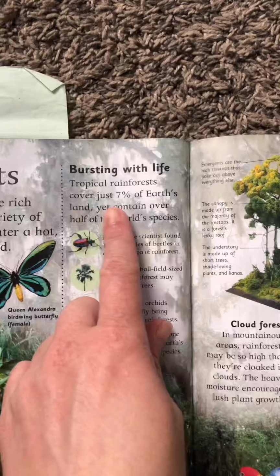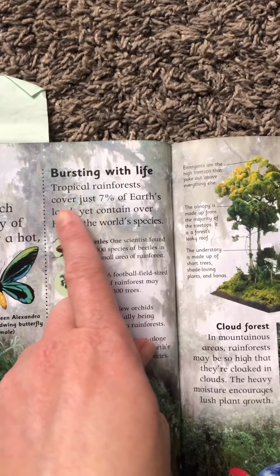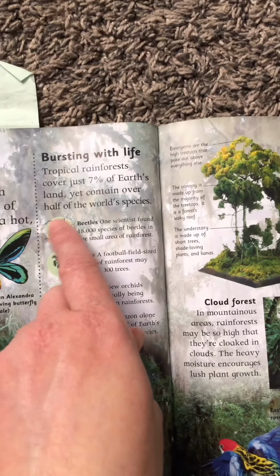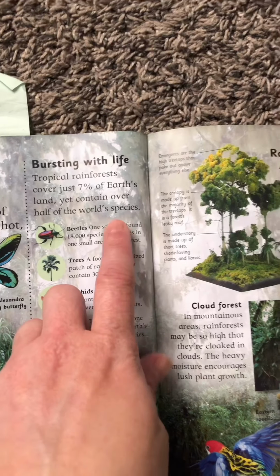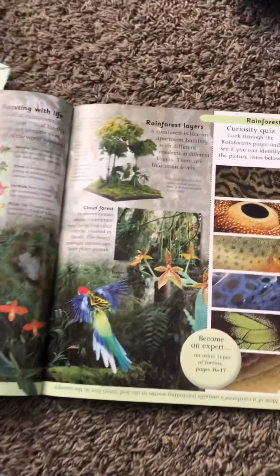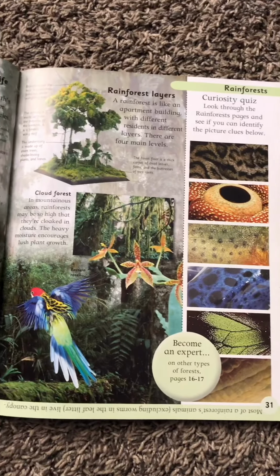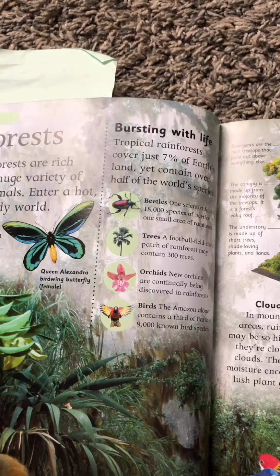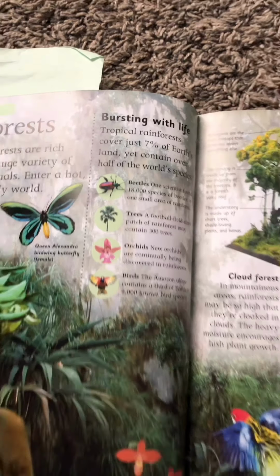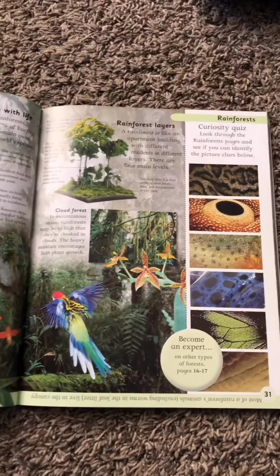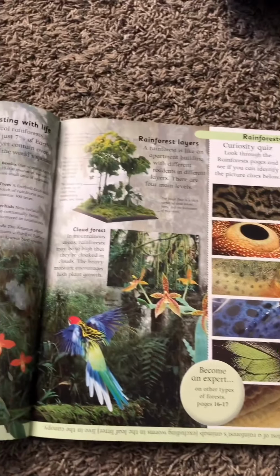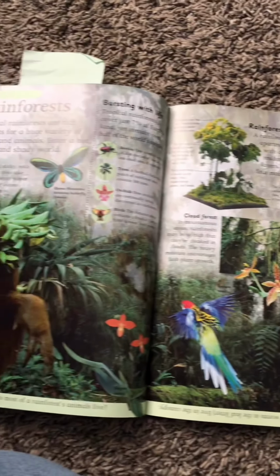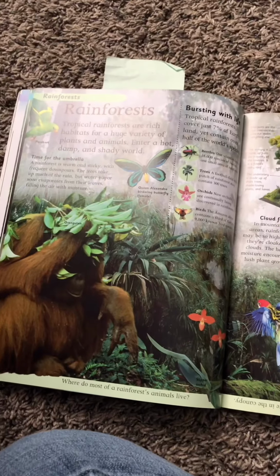Some interesting facts right here. Tropical rainforests cover just 7% of the Earth's land, yet contain over half the world's species. Think about that. Why is it so important that we do not cut down all the rainforests for land? Because they contain over half the world's species. Not only that, medicines have been found in the plants there, and they're always discovering new species even today, because it's so dense and there are so many creatures there.